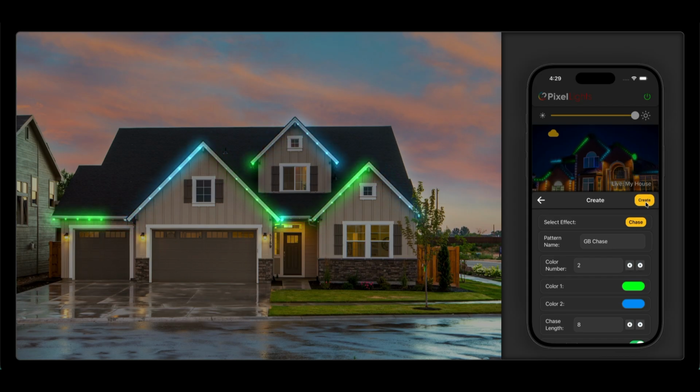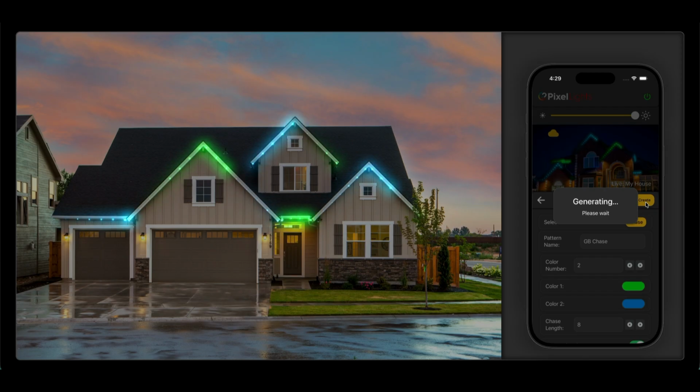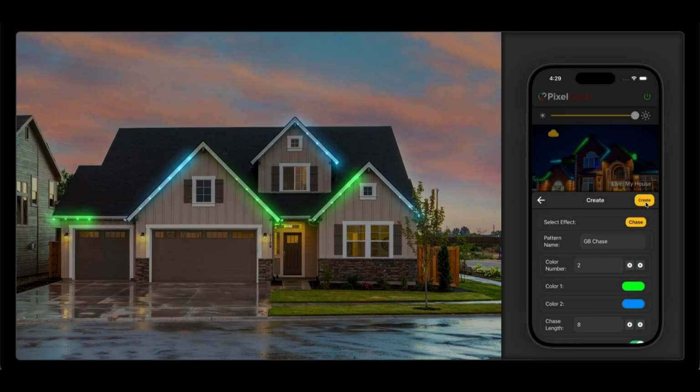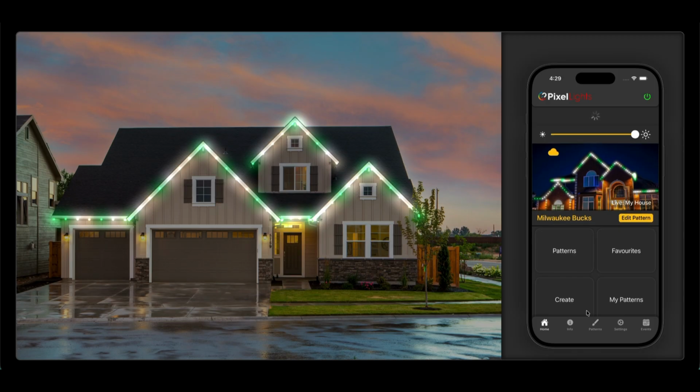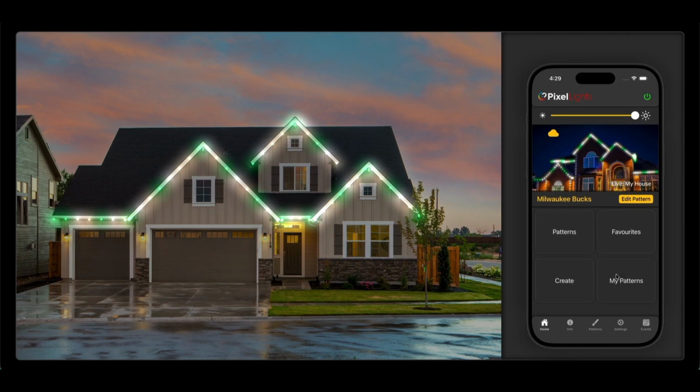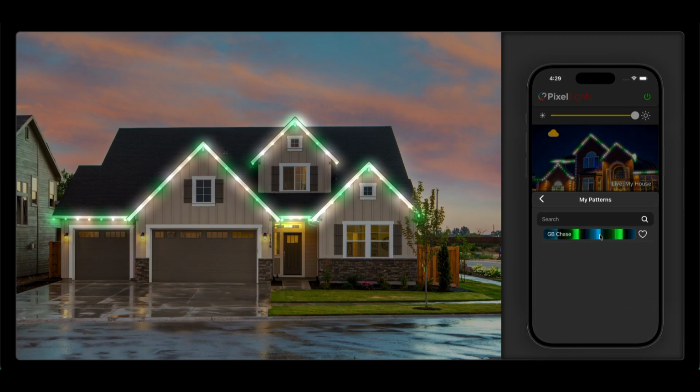Once you've clicked Create, the pattern will just take a moment to generate a preview and then upload to your controllers. Please give the app a moment to assemble and upload the pattern. Once it's finished uploading, your app will display a notification and then automatically exit the pattern builder. Just refresh the home page and check My Patterns to find your newly created pattern. Now just tap your pattern, hit Preview, and then Apply and see your new work of art on display.